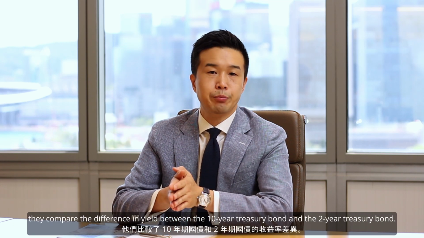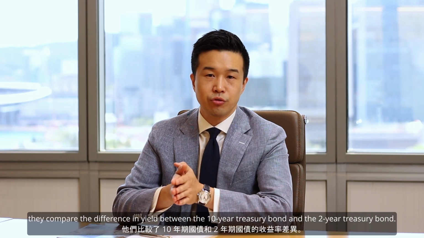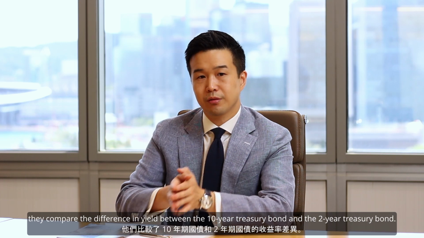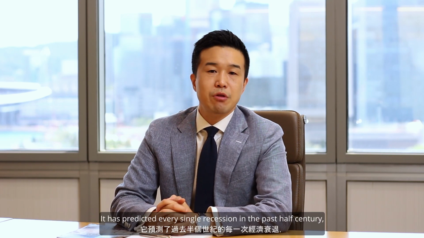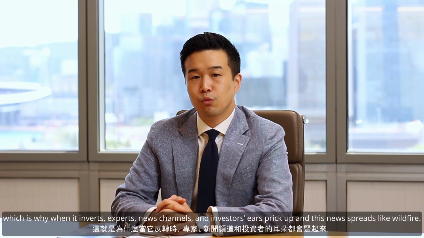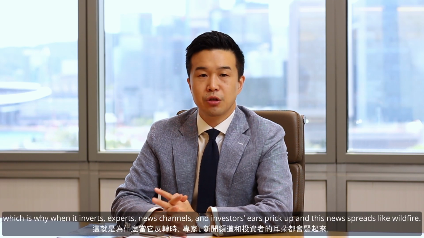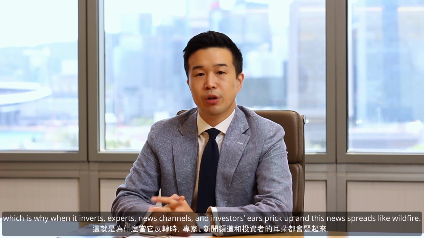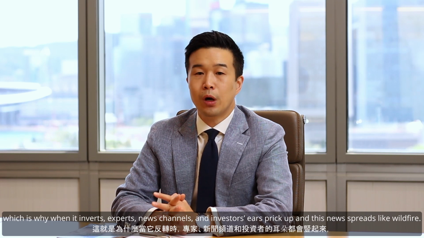They compare the difference between yield in the 10-year Treasury bond and the 2-year Treasury bond. It has predicted almost every recession in the past half century, which is why when it inverts, experts, news channels and investors' ears prick up and news spreads like wildfire.